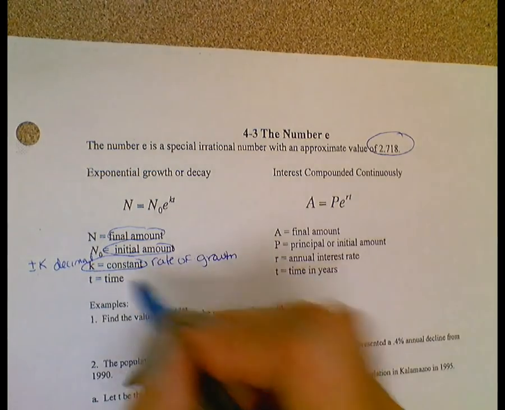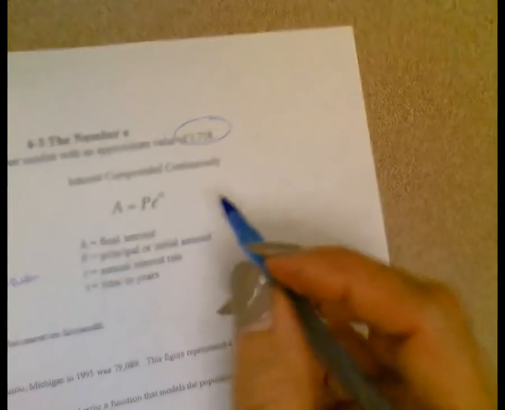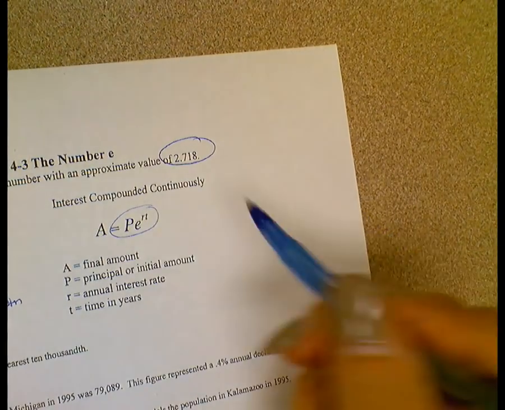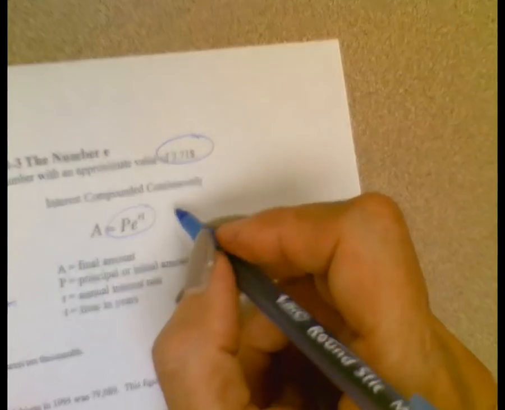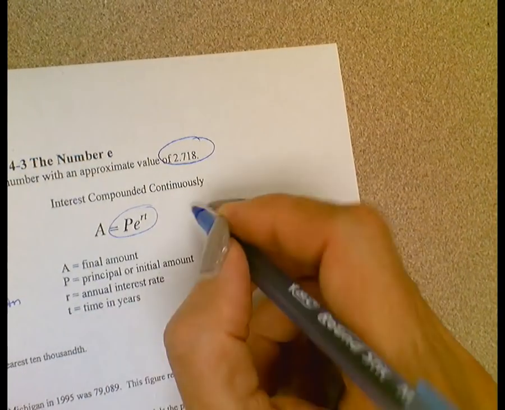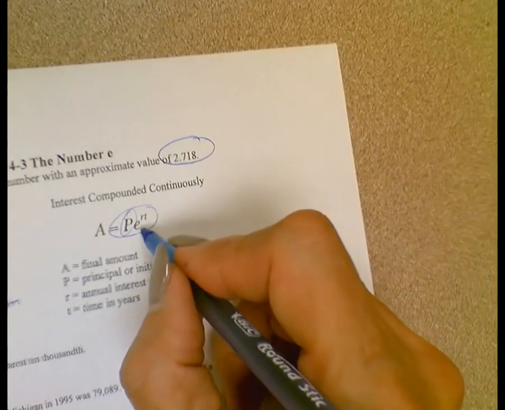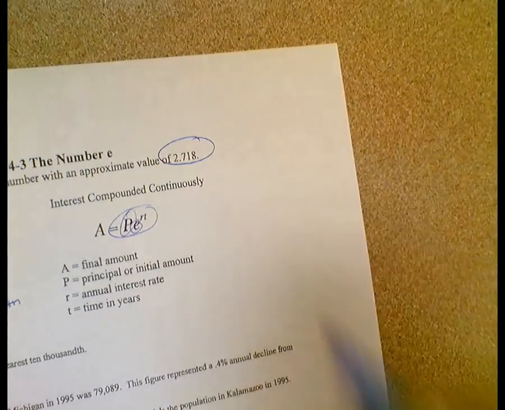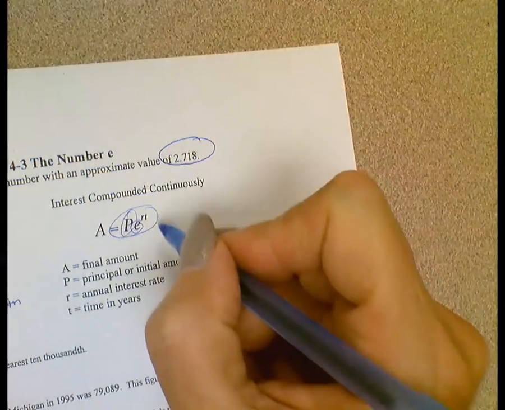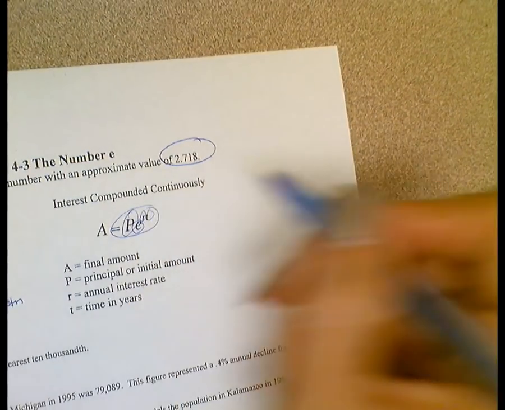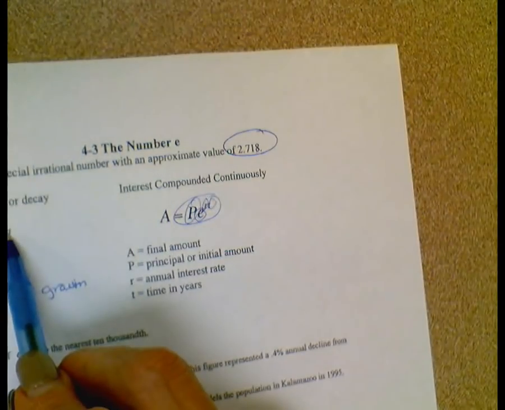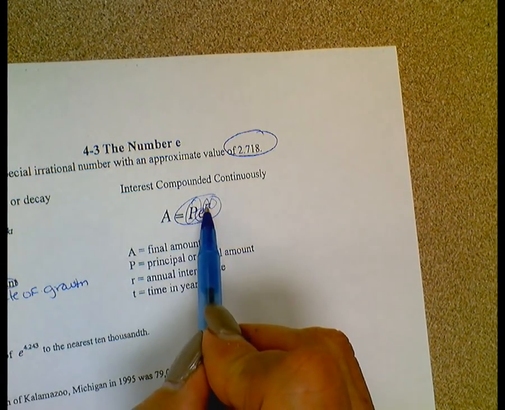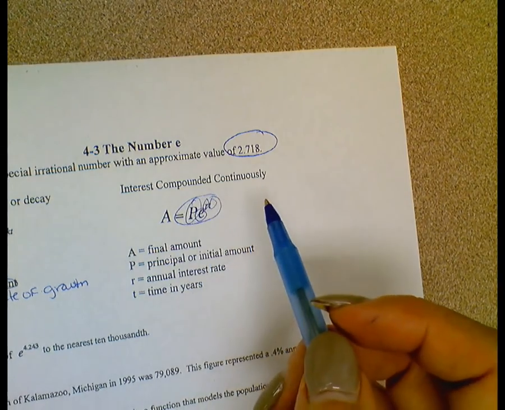Okay, and T is time. So here's what it looks like in normal letters. You probably remembered the word PERT last year. PERT. P is your principal or your starting amount. E is that number 2.718, which is the same thing. It's kind of like growing daily. And R is your rate of growth, and T is your number of years. So they use K when they talk in science for constant, but constant is the rate of growth that grows the same over and over and over again.